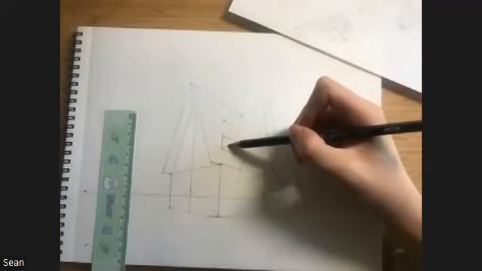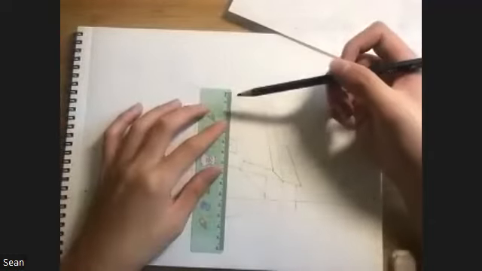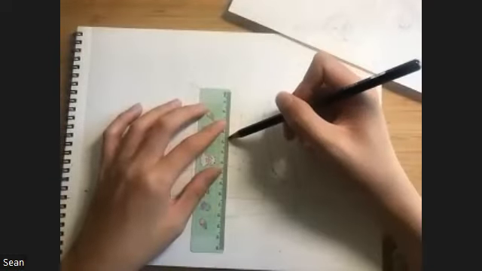And then mark the middle line. After this, you can bring it up to the soft line we made earlier.